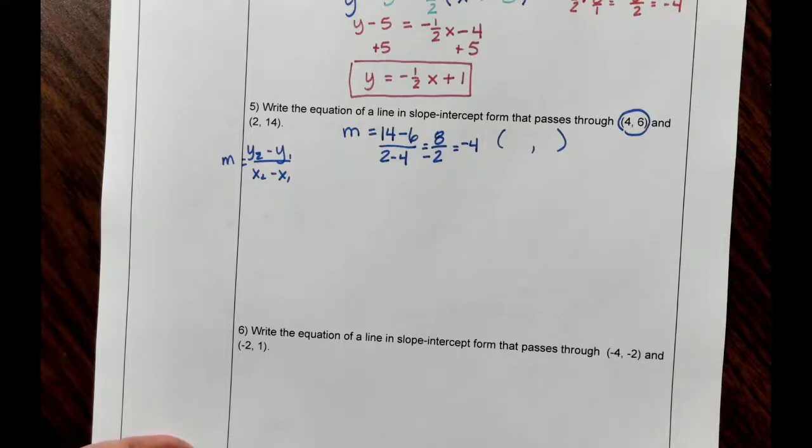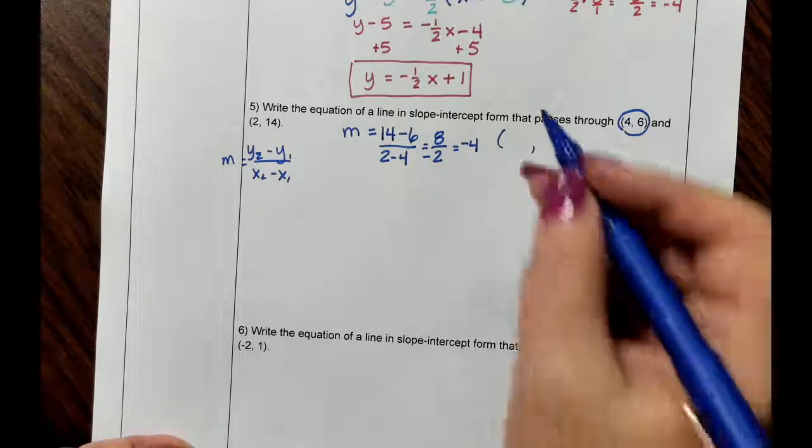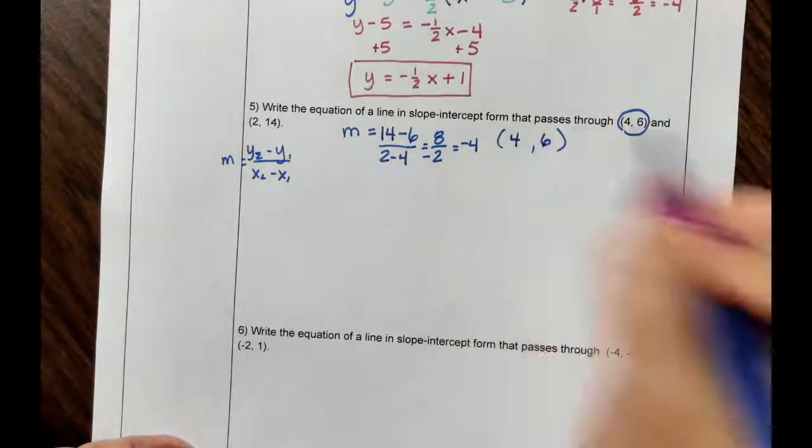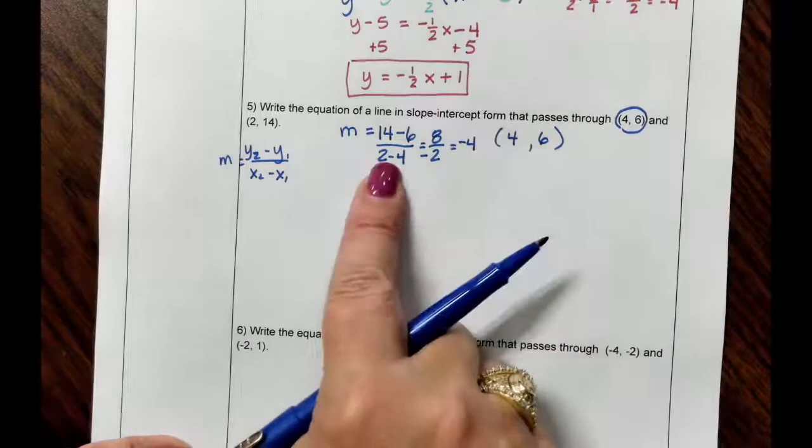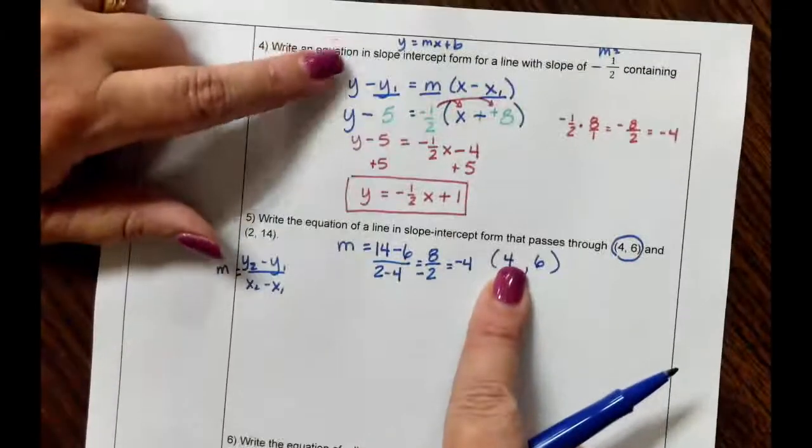But I picked that 4 and 6 because they're smaller. That's the only reason. 4 and 6 are smaller than 14. And so that is the reason I am going to choose 4 and 6. There's nothing magical about that. I'm just trying to make it easy. Now we have the slope and we have the point just like we did up here.